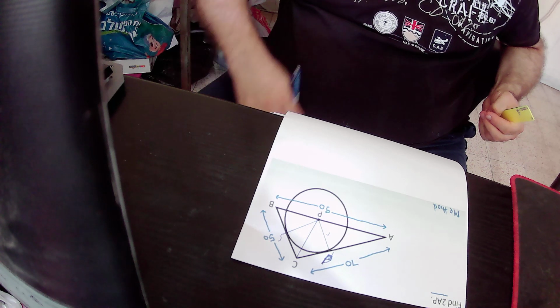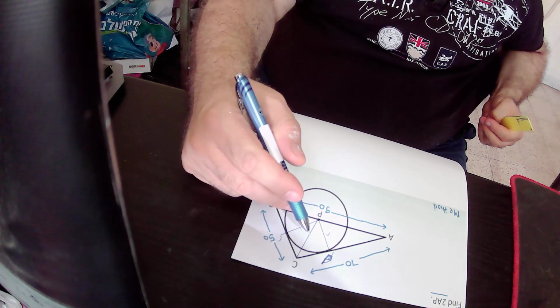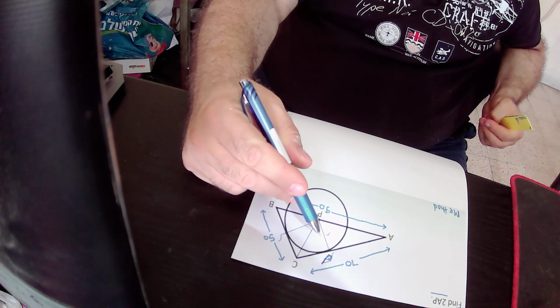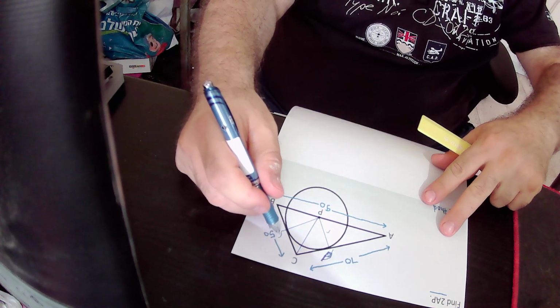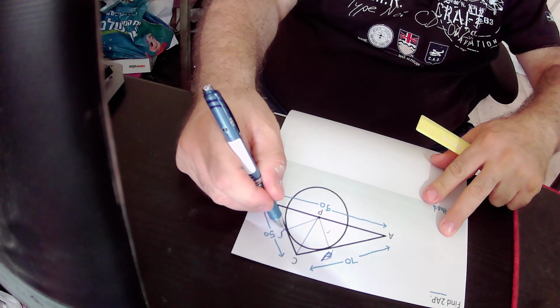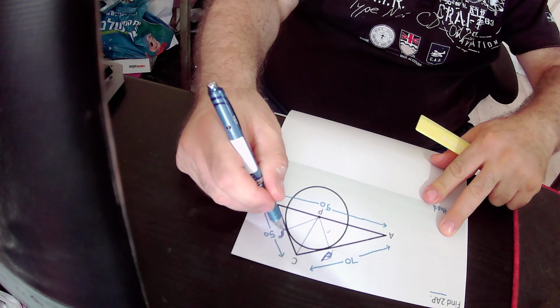So PD is the radius of the circle, and PS is also the radius of the circle.